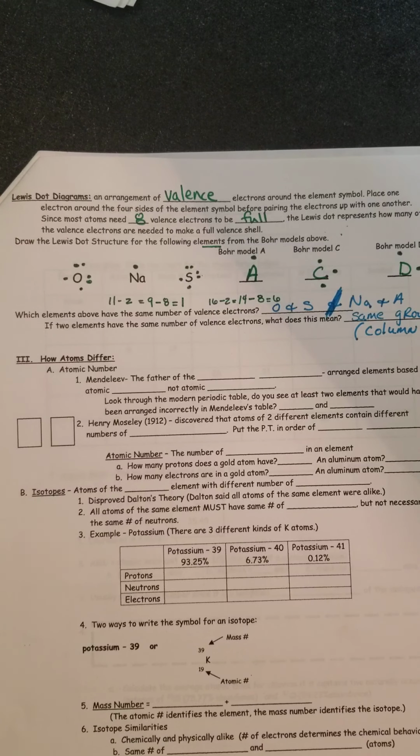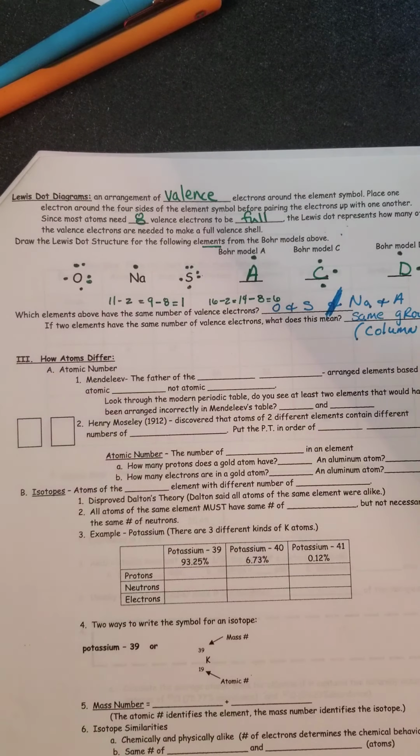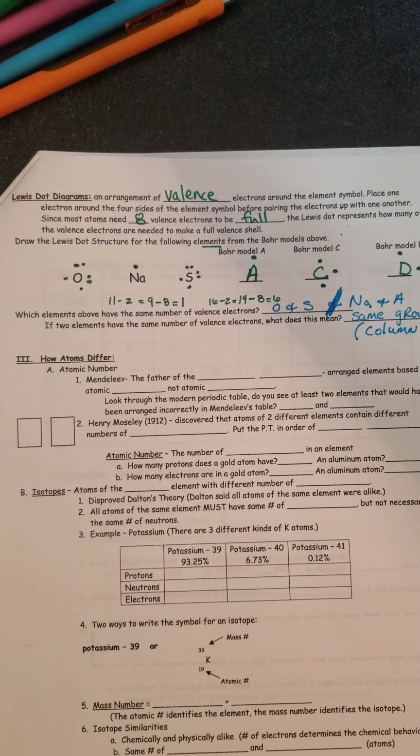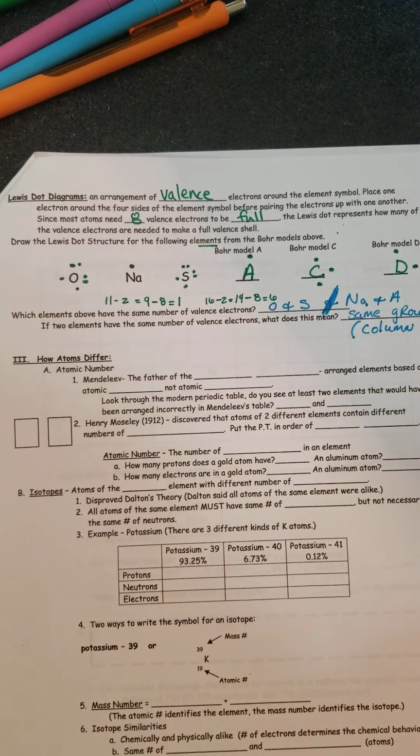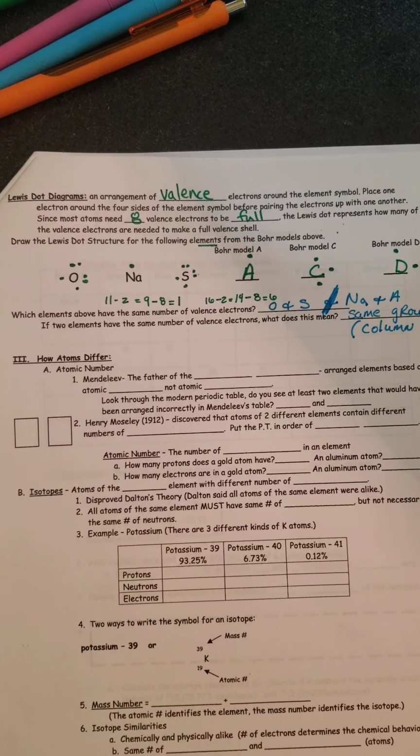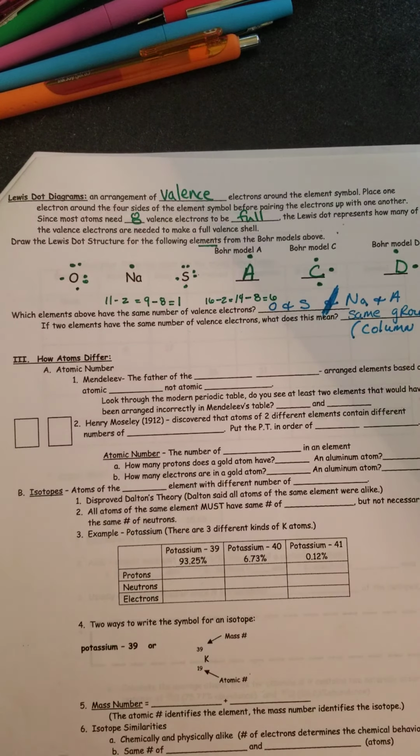Let's go ahead and continue with the notes over here. We left off over here at this part 3, how atoms differ. Okay, so let's look at that section here in the notes. So it says here how atoms differ.